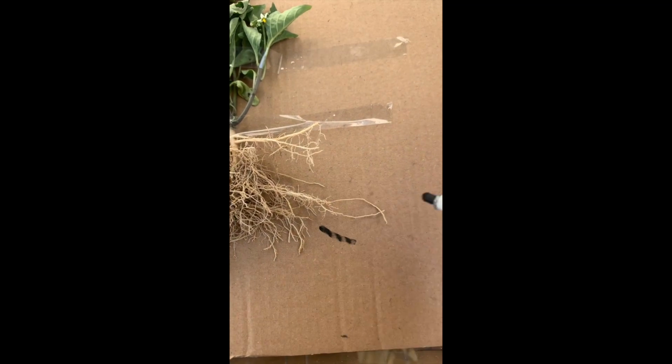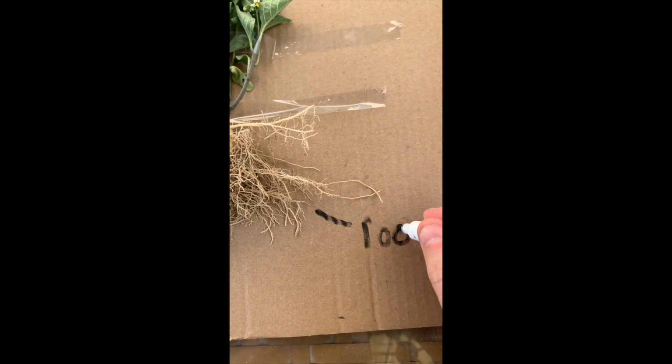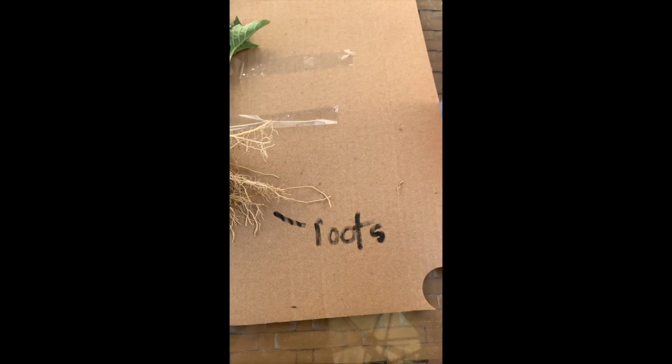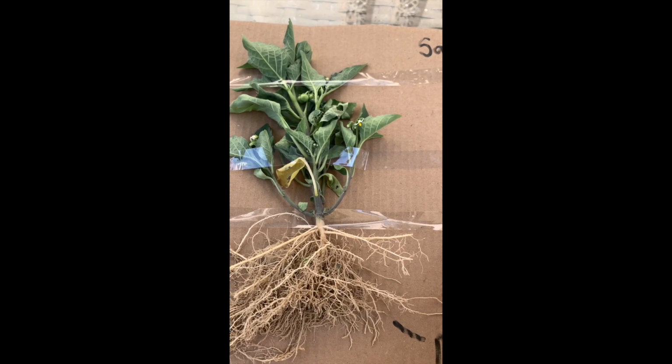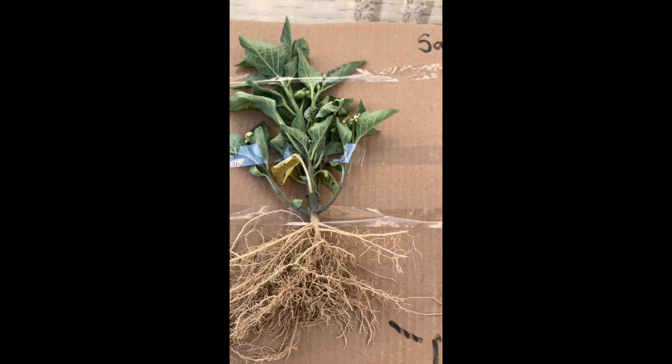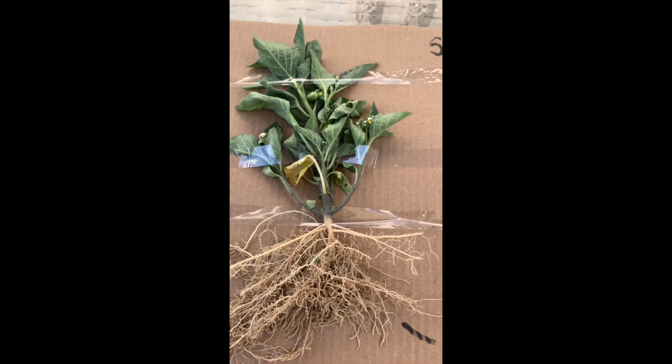So I'm going to label out roots. What we're going to do is go through the other parts of the plant, and I want you to identify the parts of the plant that you find on your plant.